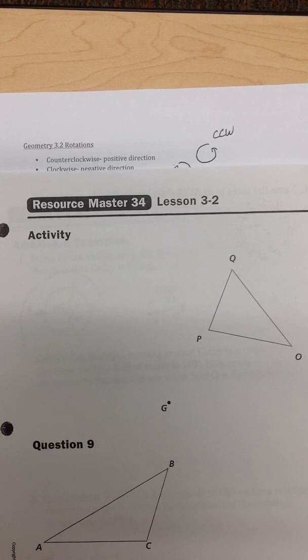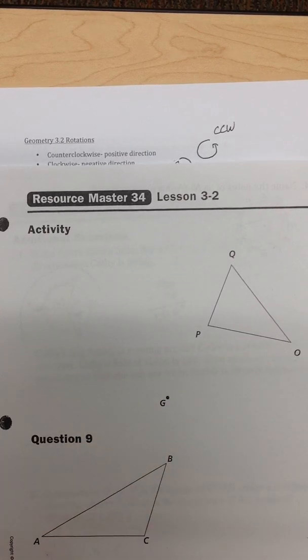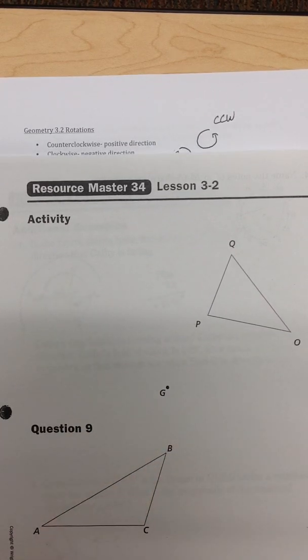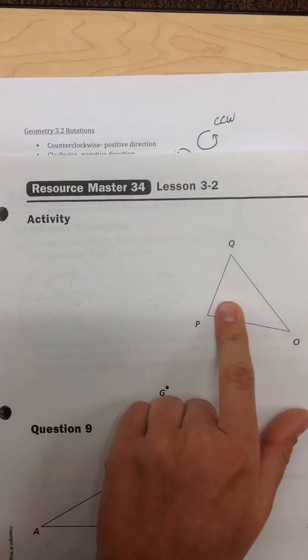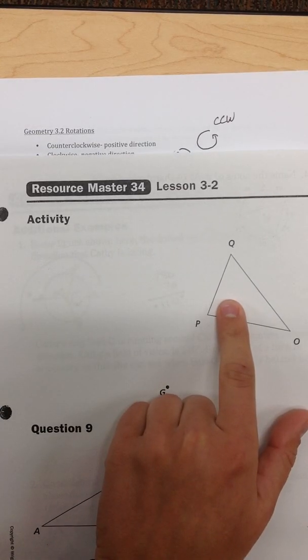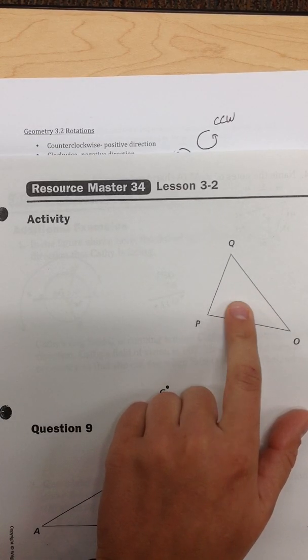Okay, so the directions for the activity say we're supposed to trace the picture. Well, we've already got the picture here. If you don't have this printed out, you could just trace the one that's in the book. And we are supposed to rotate this triangle here 100 degrees about G.